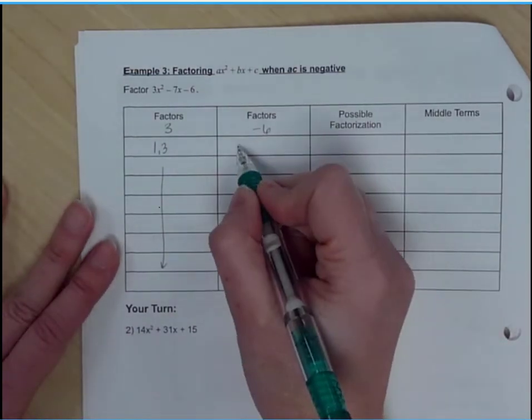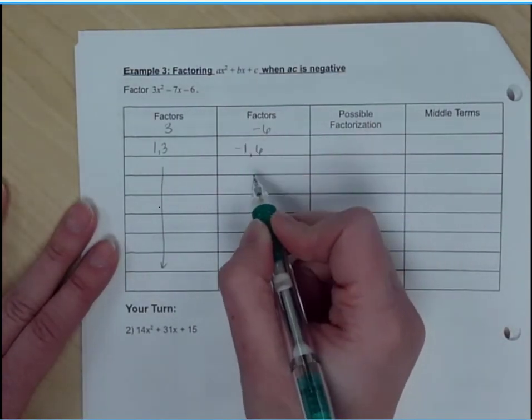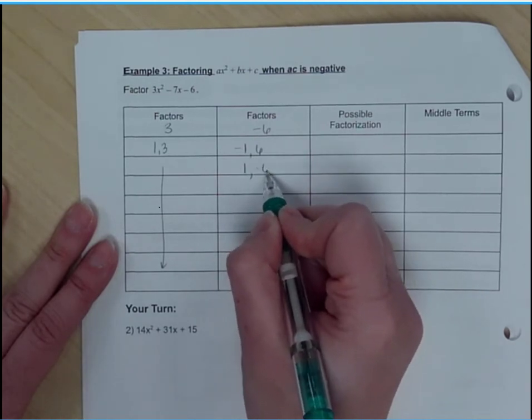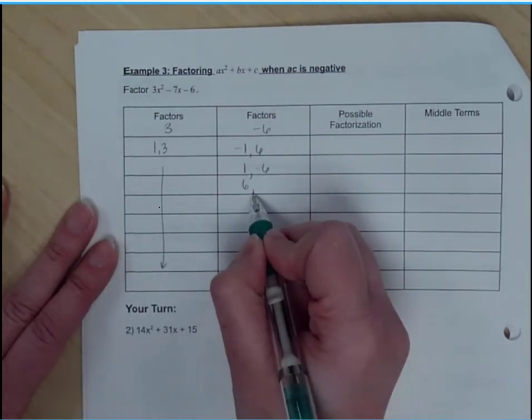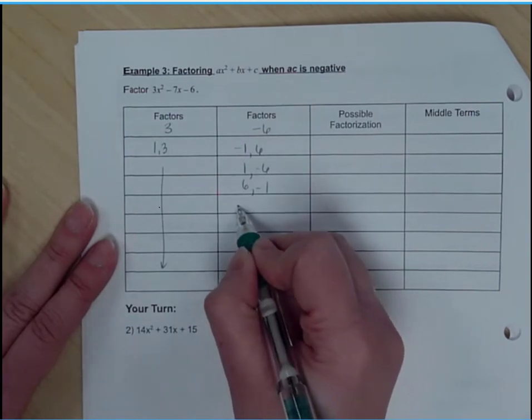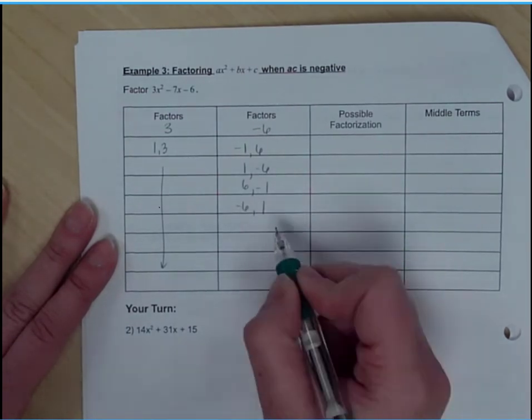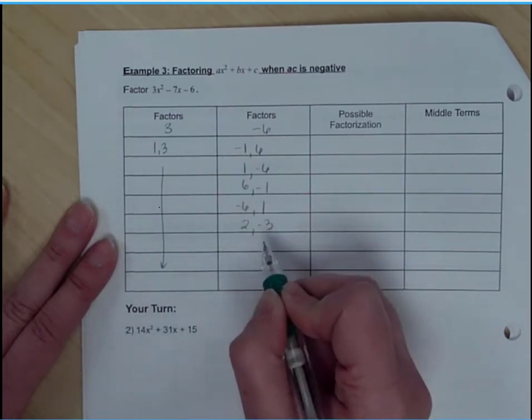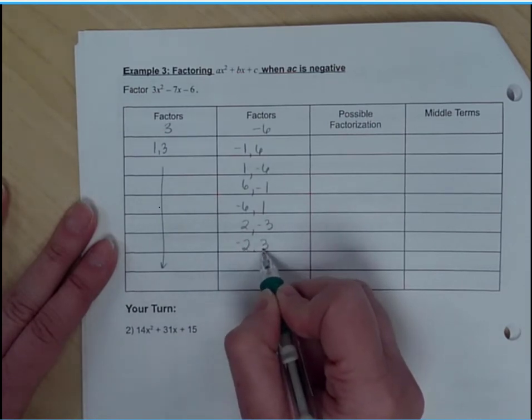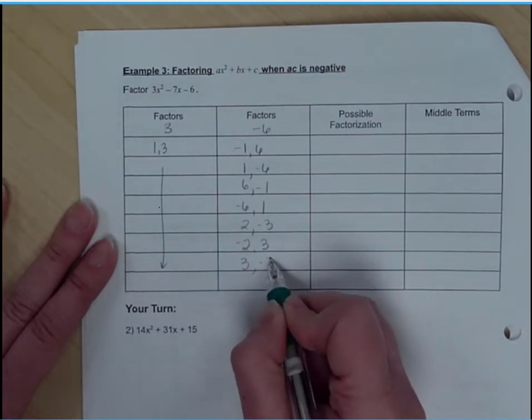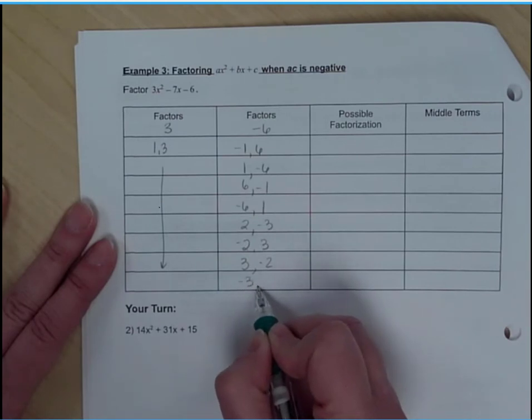But what could I do? I could do a -1 and a 6, a 1 and a -6, a 6 and a -1, a -6 and a +1, 2 and -3, -2 and 3, 3 and -2, and -3 and 2.